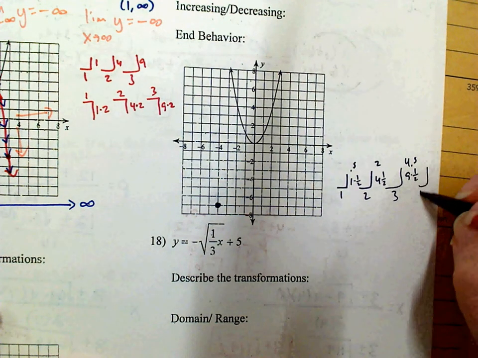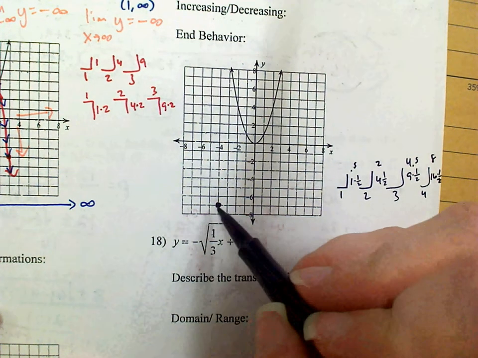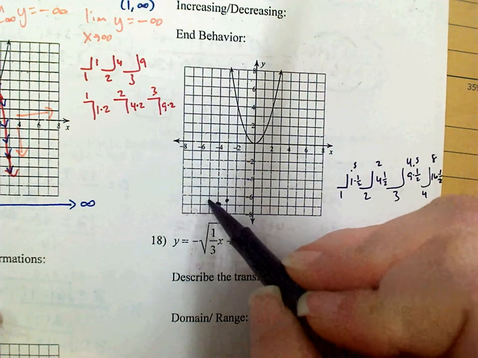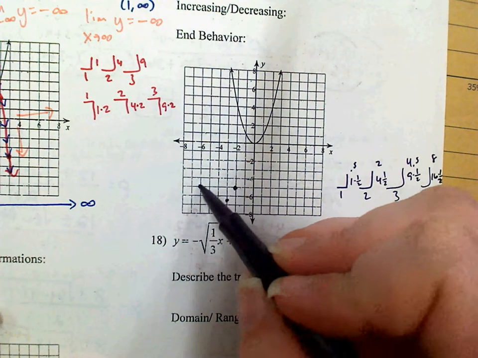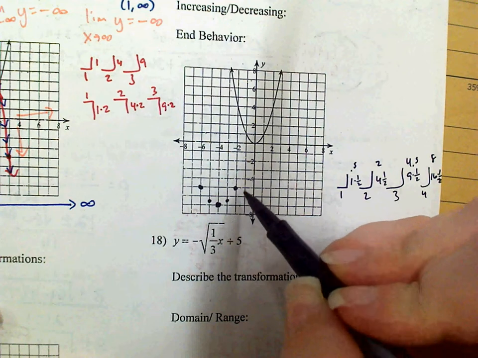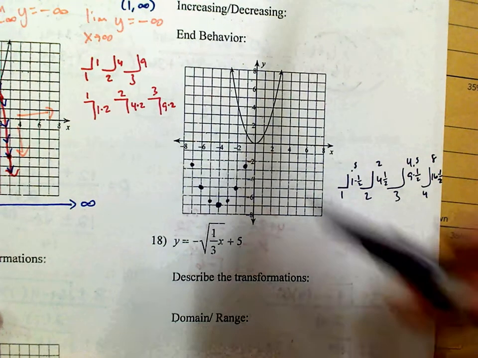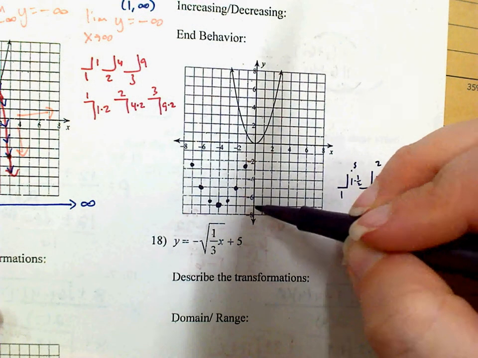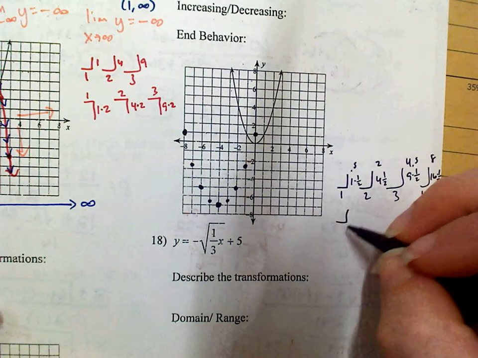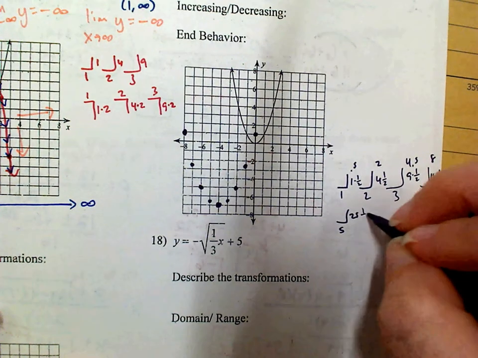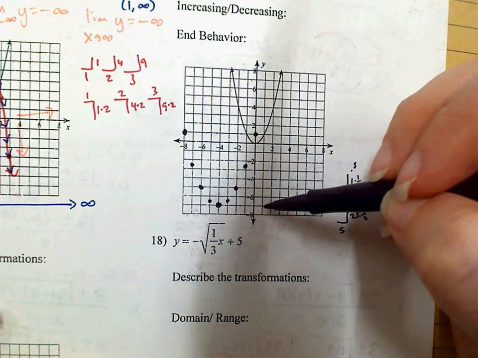So let's see. Over 1, only up 1/2 on both sides. Over 2, up 2. Over 3, up 4.5. And then over 4 and up 8. So 8 from -7 puts me at 1. I can see another one on there, so I'm going to go ahead and do it. Over 5, up 25, but half of that is 12.5. So if I go over 5 and up 12.5, 12.5 from -7 is 5.5. And there we go.